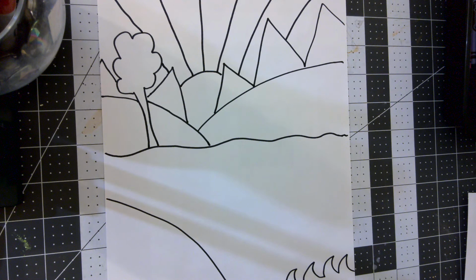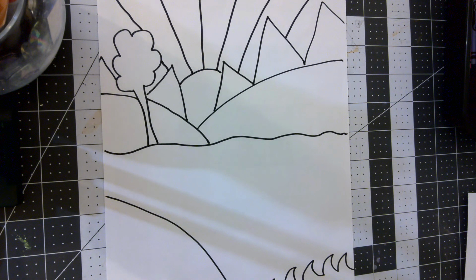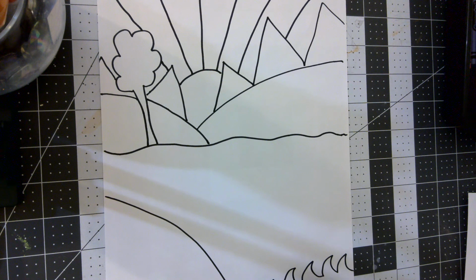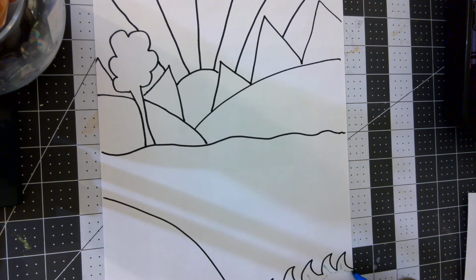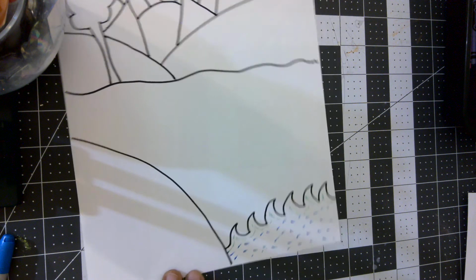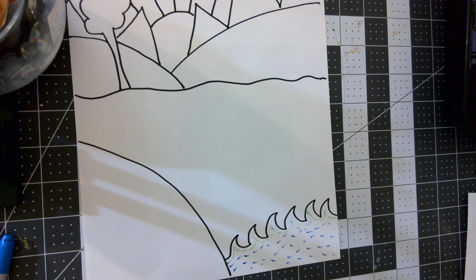So say for instance, I know this is my water section. I'm going to say, oh, I think I'd like to add some dashed lines. So these are dashed lines, and I'm just going to keep on adding my dashed lines all the way in my water. Okay, so if you can see that, I've added my dashed lines. There was another type of line I forgot to tell you all about, but I'll do that in a little bit.